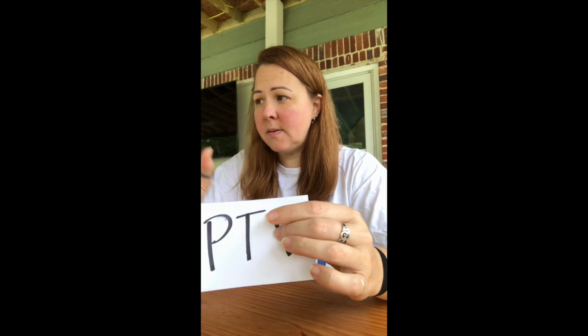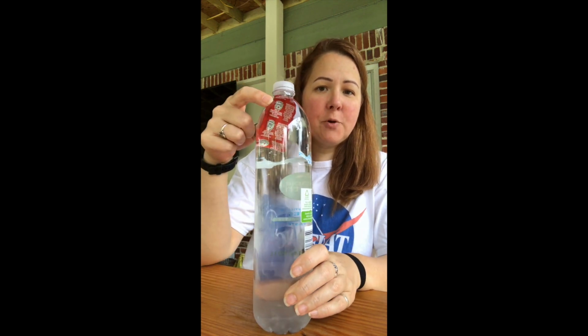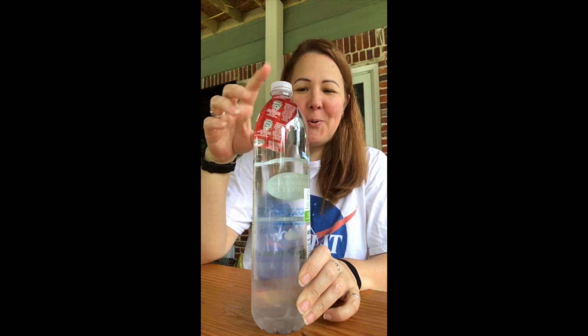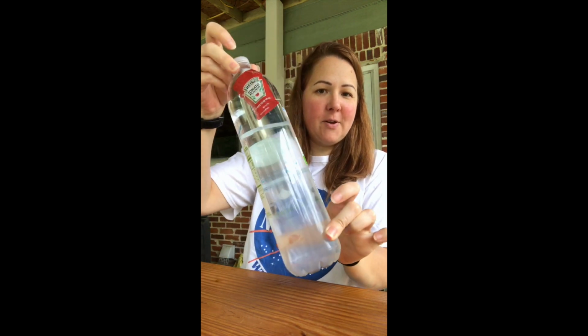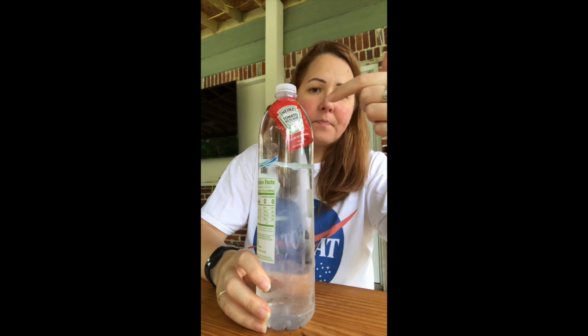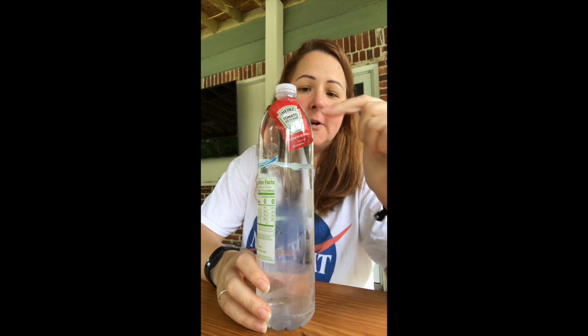To show you this, I have a water bottle here. In the water bottle, it has a ketchup packet that I actually got from a neighbor the other day on our neighborhood page, since we can't go anywhere right now. So right now, the ketchup packet is actually floating in the water. The reason why it's floating is its density is less than the water. There's actually a little air bubble inside of the ketchup packet itself. That air bubble is what we're going to deal with first.